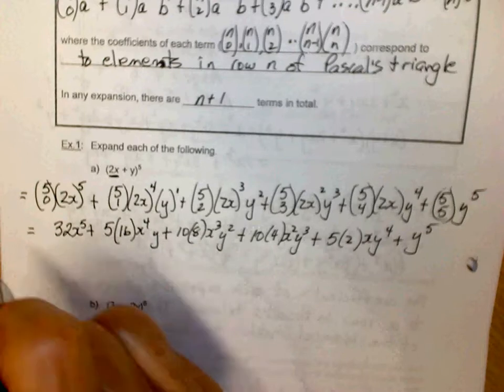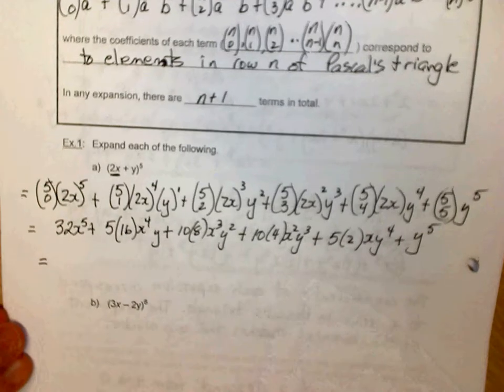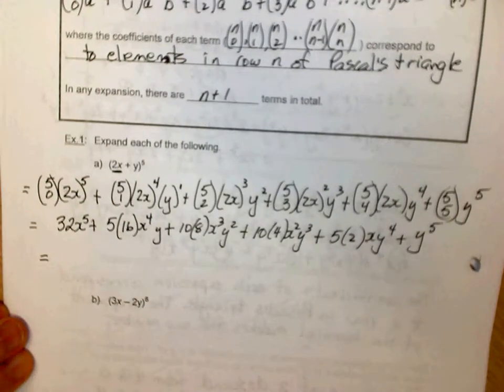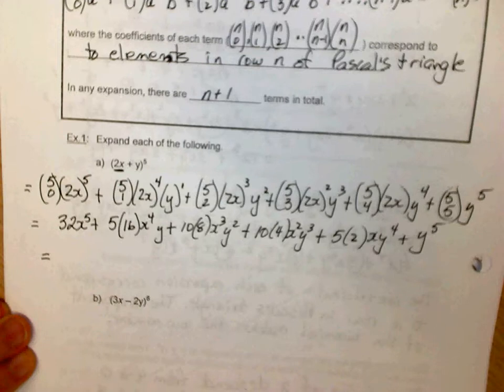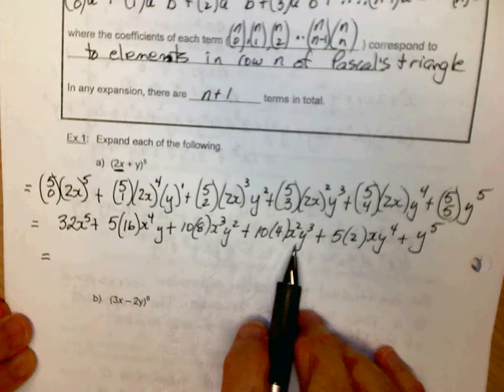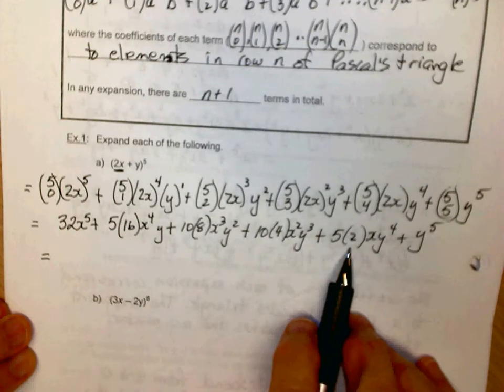Is it 5 times, like the 5 choose 3? No, the one after the 10 times 4x. Yeah, the one after that. What is it? 5 times 2? 2, yeah, that's a 2.